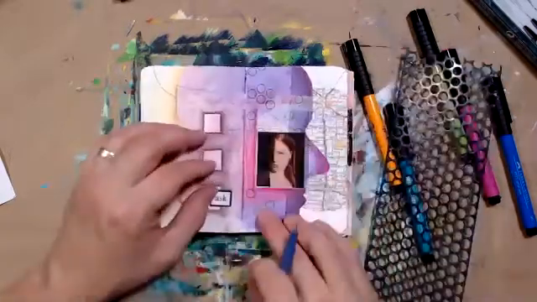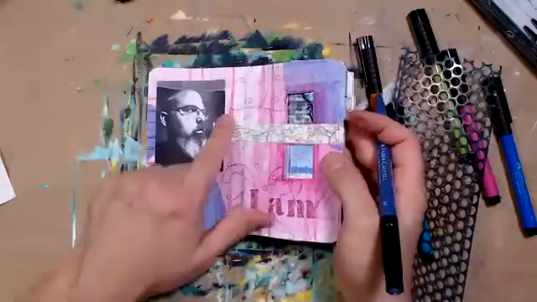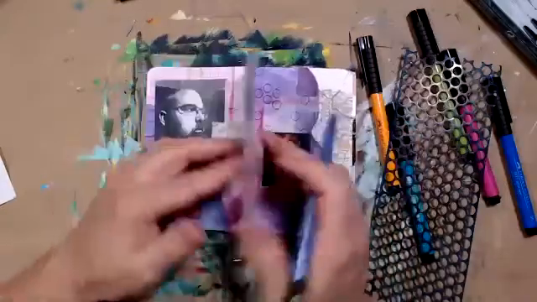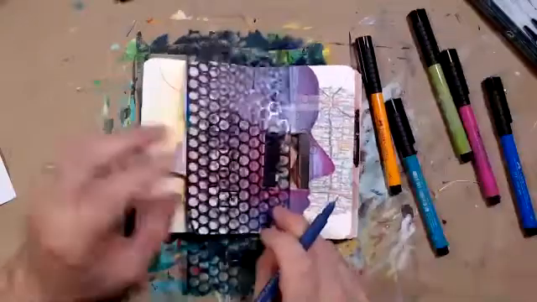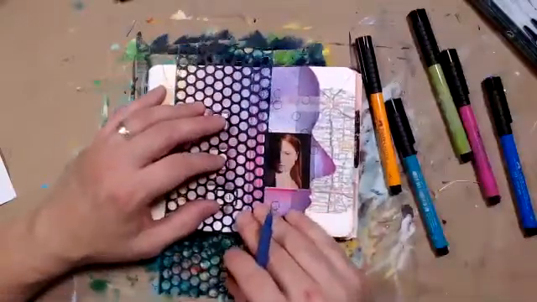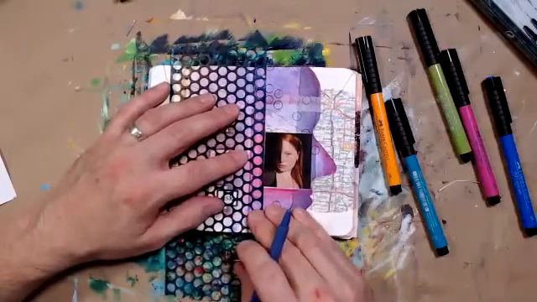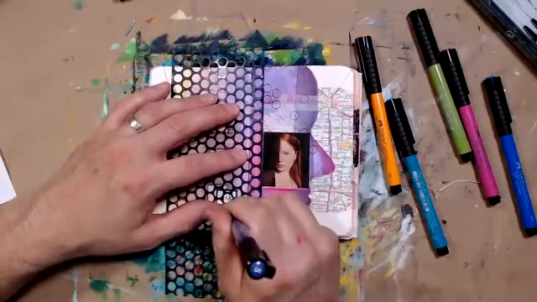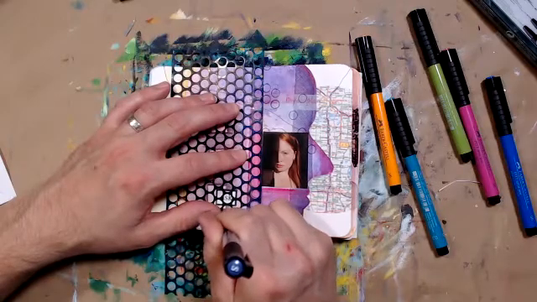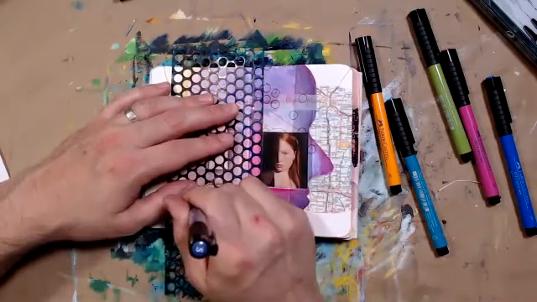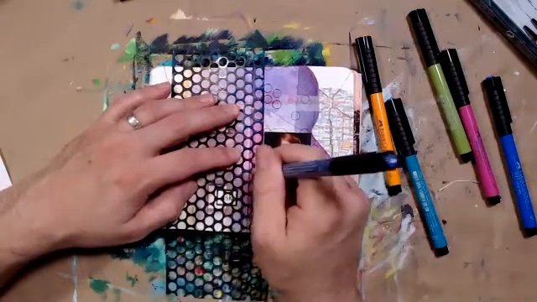So, thinking about these circles, well, I use the same color up here. Now I used a different template, but still the circles, same color, starts to tie it in. It's just trying to think of this book as a whole and not just a collection of separate pages. But there's nothing wrong with thinking of a journal or a book as a bunch of separate pages.